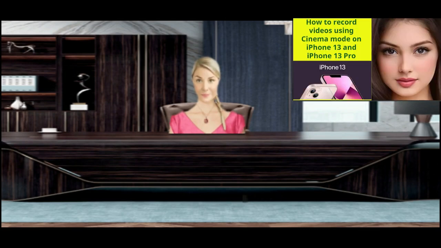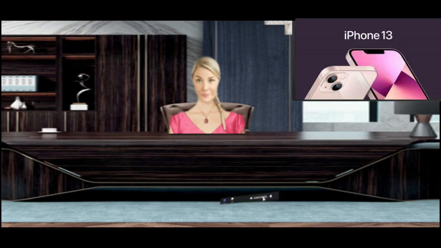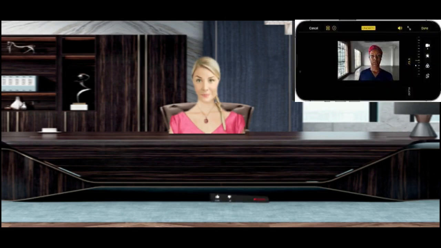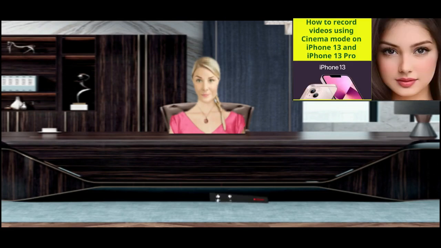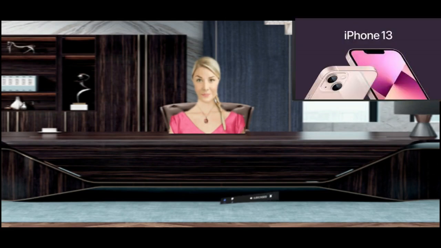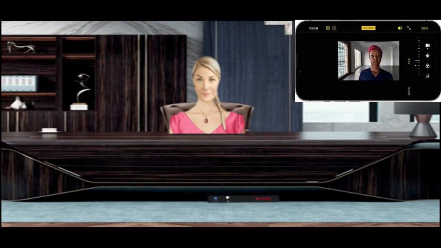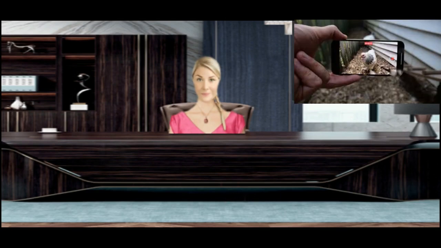Step 1. Open the Photos app and select the cinema mode video you want to edit. Step 2. Click Edit, and a video timeline will appear below your video. The yellow dots in the timeline show where the focus points changed. Step 3. Slide your finger across the video timeline until you reach the part you want to edit. The yellow box indicates the current focus of the video, while white boxes surround other recognized objects.